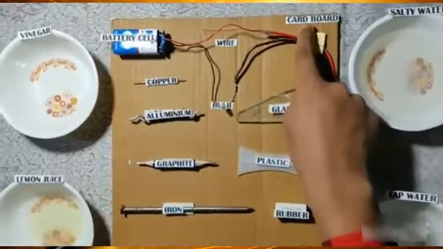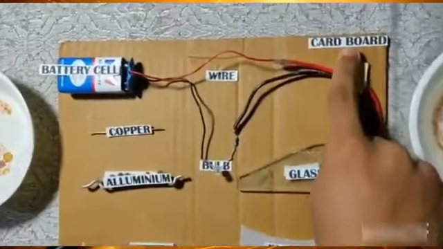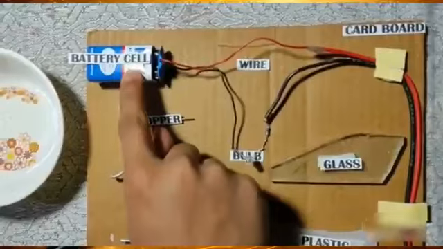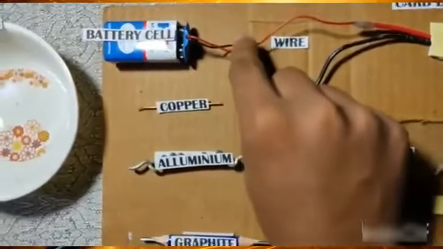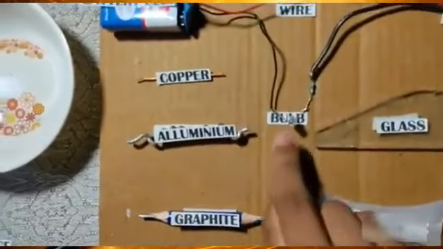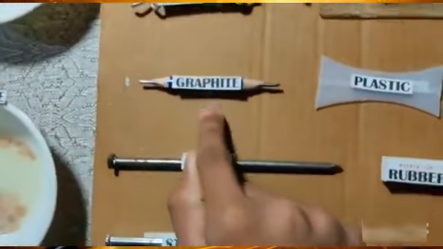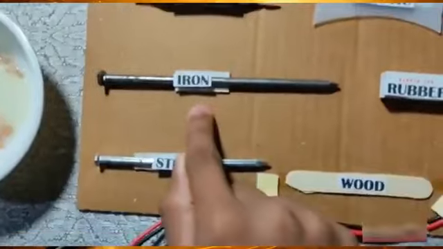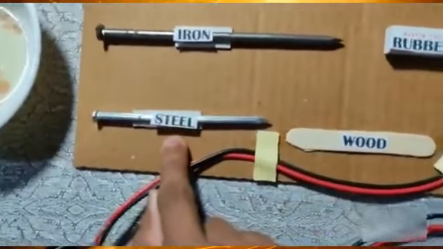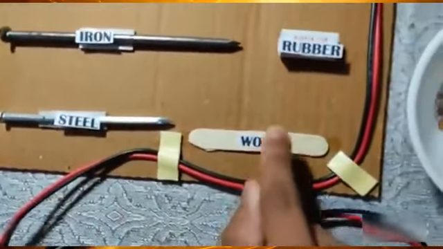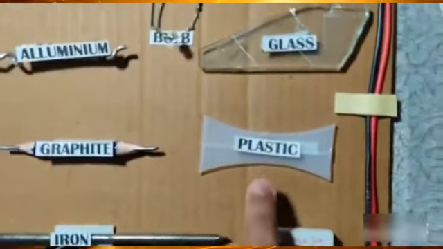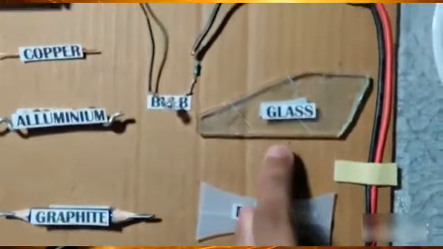For this demonstration, I have taken cardboard, battery cell, wire, bulb, copper, aluminium, graphite, iron, steel, wood piece, rubber, plastic and glass.